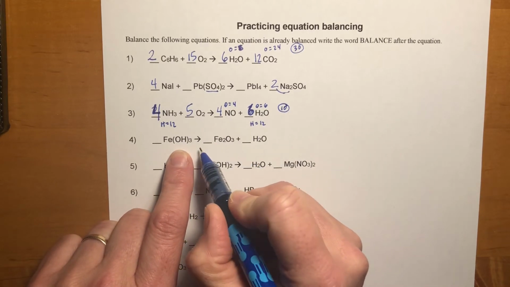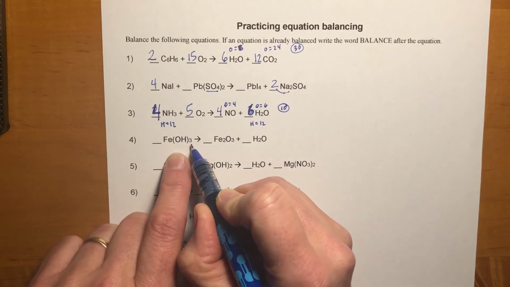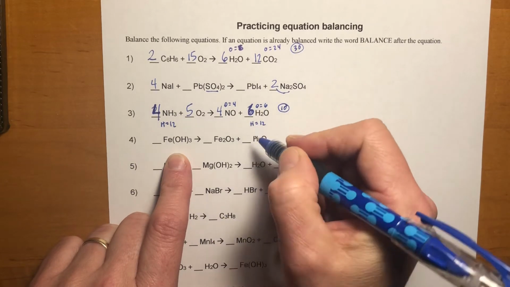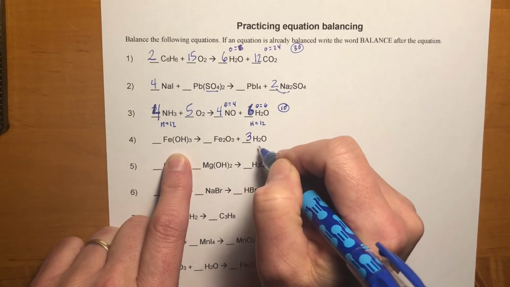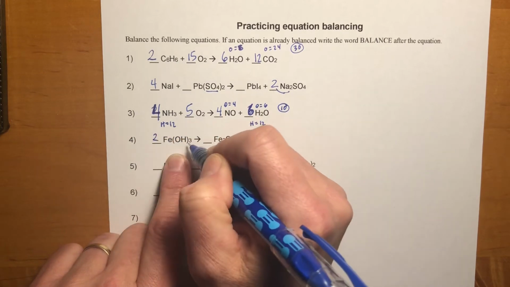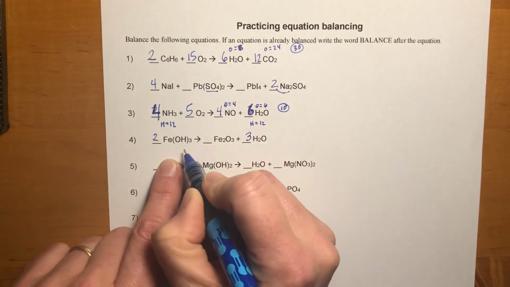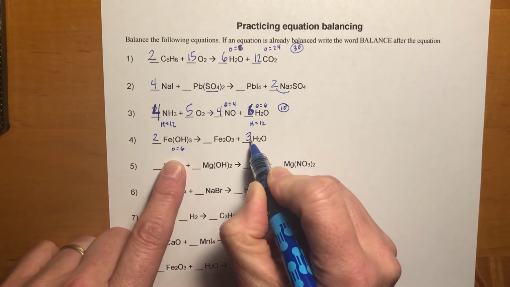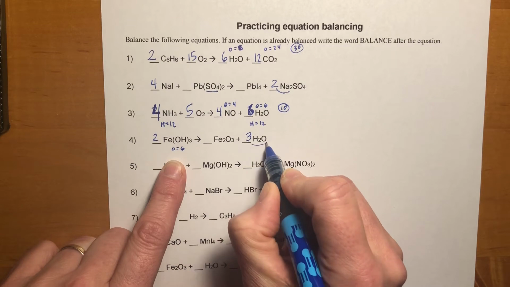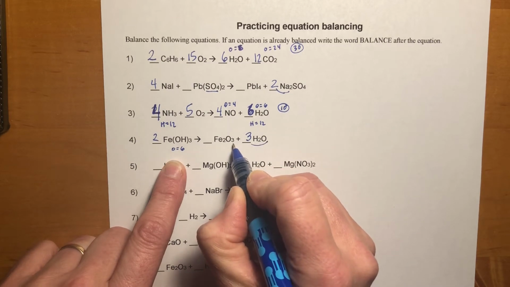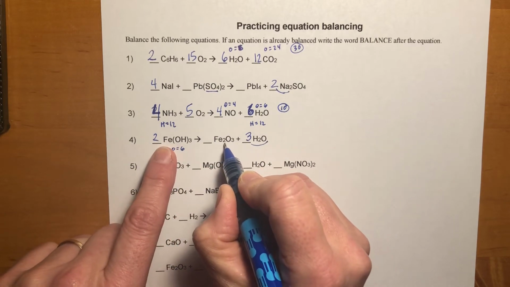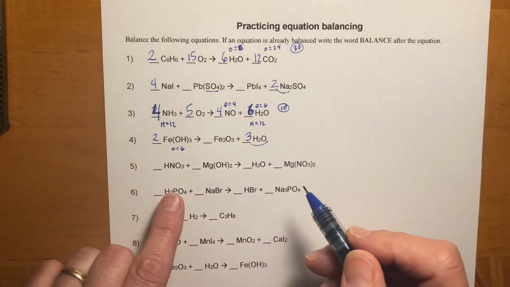Okay. All right, this hydroxide breaks up. So you can see there's 3 hydrogens on this side and 2 on this side. If I take them both up to 6, that would be 6 hydrogens, and this would be 6 hydrogens. This would also give me 6 oxygens. And notice I have 6 oxygens on this side. 3 here and another 3. So that balanced my hydrogens and my oxygens, and the irons are balanced too. 2 here and 2 here. Okay.